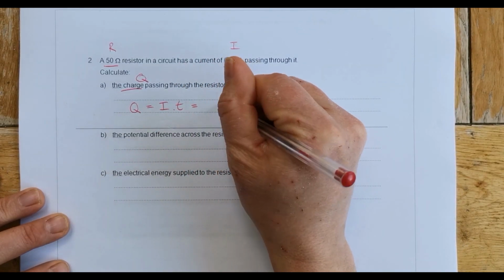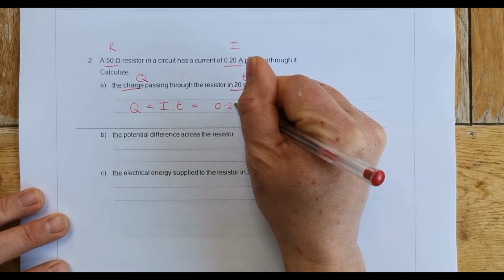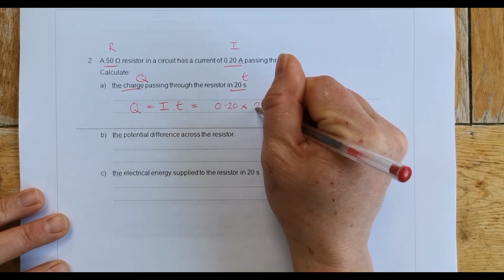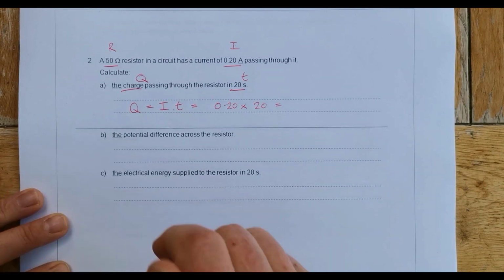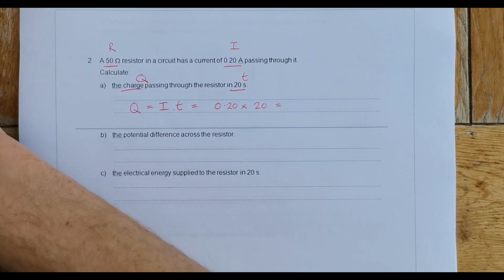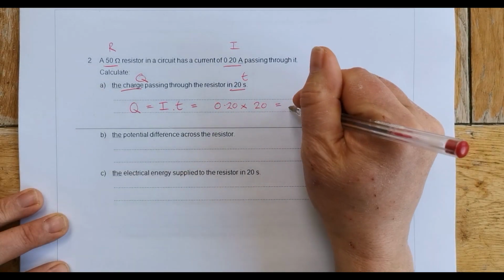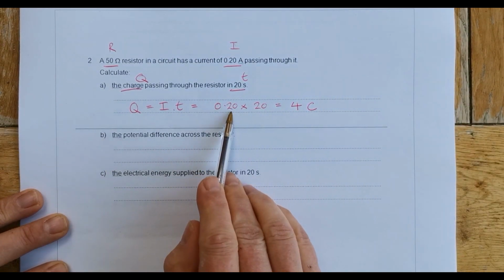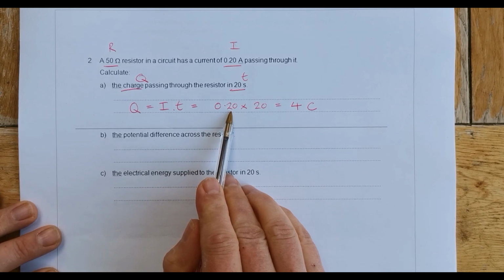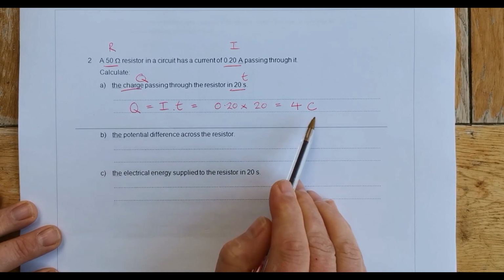We've got 0.2 times T, 20. 0.2 times 20 is 4 coulombs, because we've got 0.2 coulombs per second. That's what an amp is, times 20, so 4 coulombs.